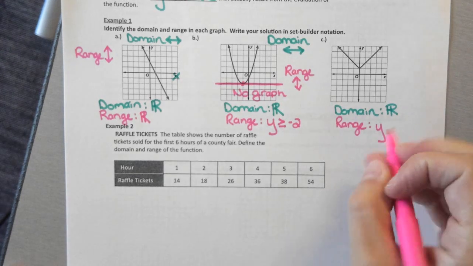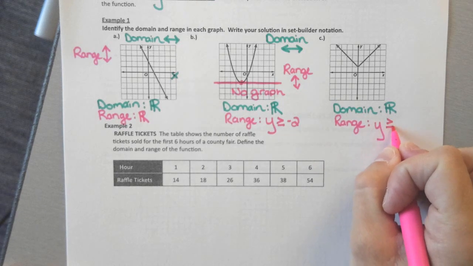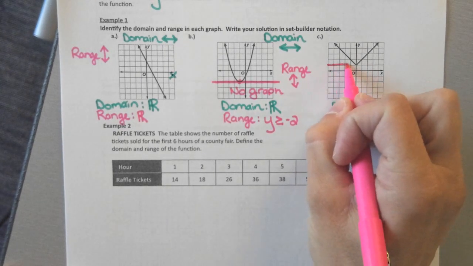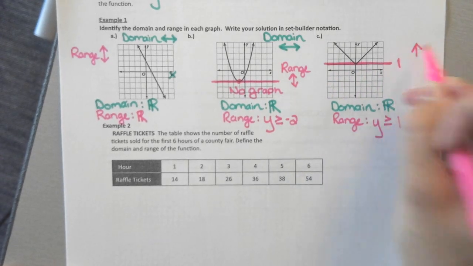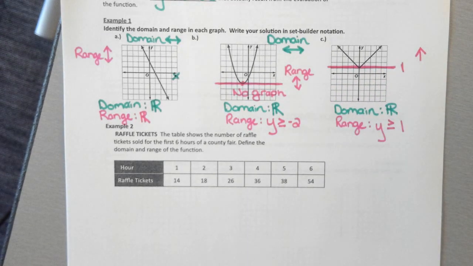So we're going to say y is greater than or equal to 1. Again, because that's where this graph starts. It starts at 1 and then it goes up from there. So we're showing that 1 is the lowest, and then we are counting everything above.